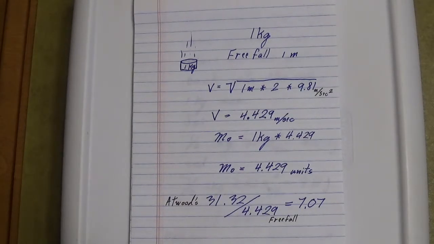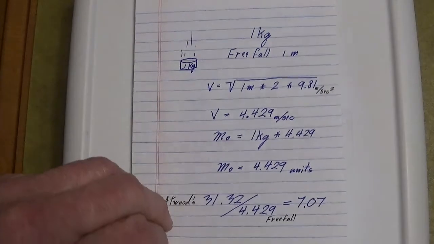So to reload this system, you only need 4.429 units of momentum. It is only 1 kilogram, and it is moving 4.429 meters per second. Now the Atwood, as we demonstrated, produces 31.32 units of momentum, and we already have a little over 700% increase in the total momentum needed to reload the system. But it gets even better than this, because what we're really interested in is energy.